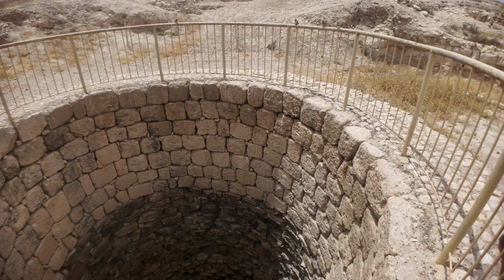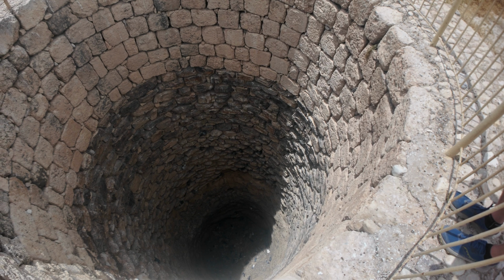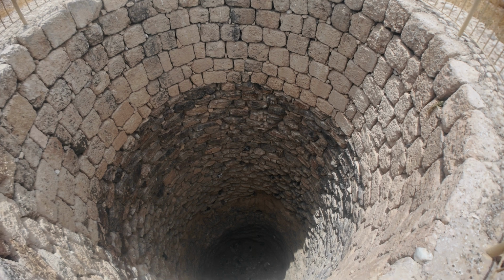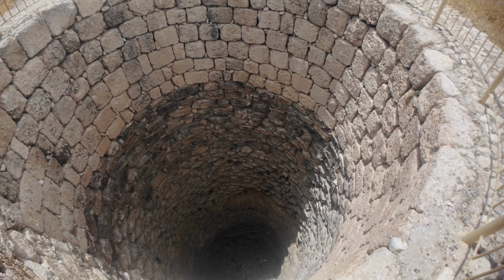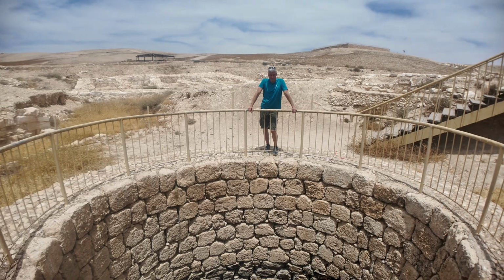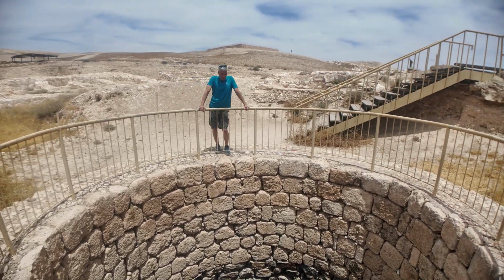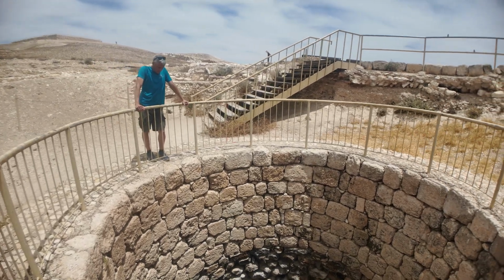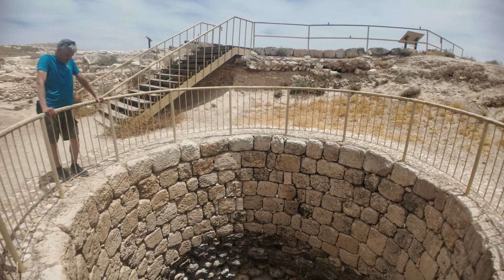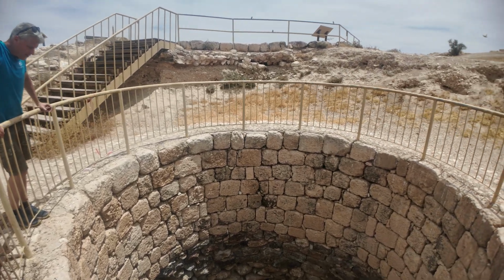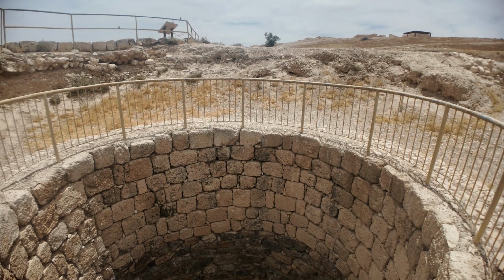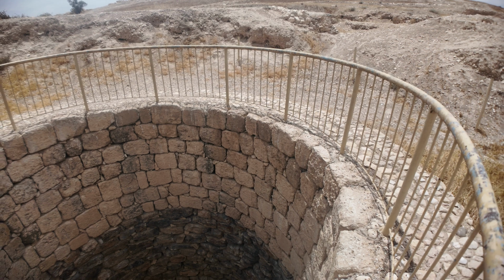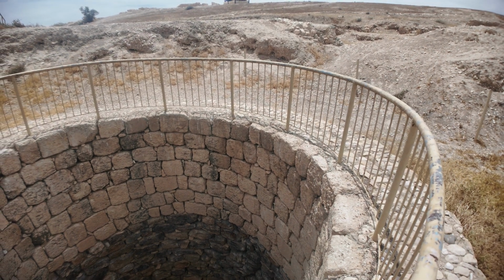Whoa. It's really deep. Well, the pigeons like that shadow. And there's a lot of pigeons out here. And we don't have water now. However, it did rain a few days ago.